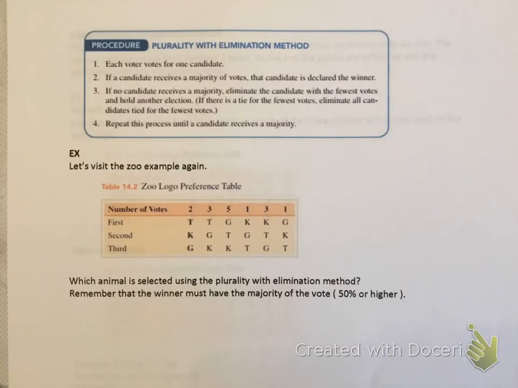So once again, this is the next method, polarity with elimination. Each voter votes for one candidate. If a candidate receives a majority of votes, that candidate is declared the winner. If no candidate receives a majority, then you have to eliminate the candidate with the fewest votes and then hold another election. You're going to repeat this process until a candidate receives a majority.